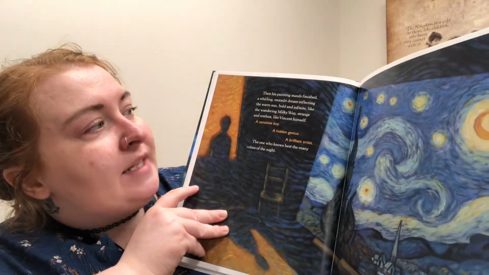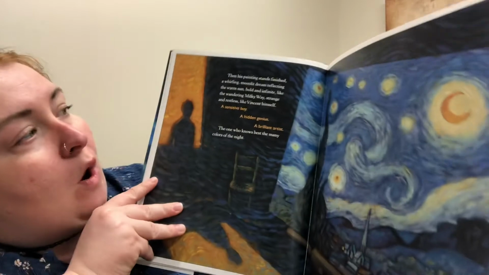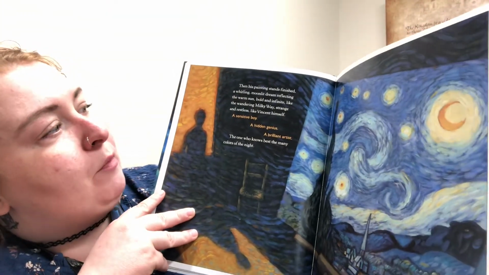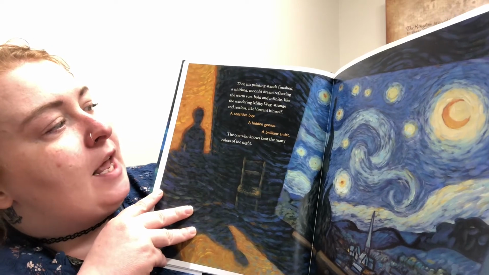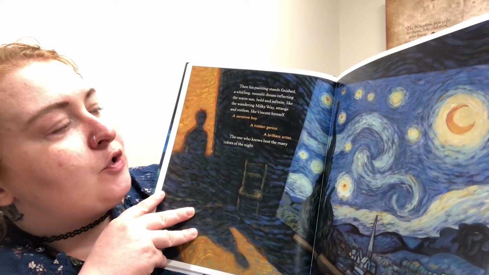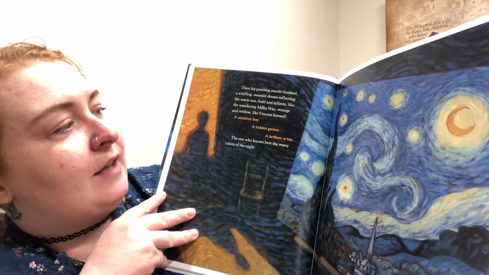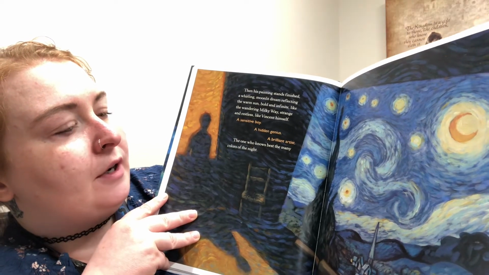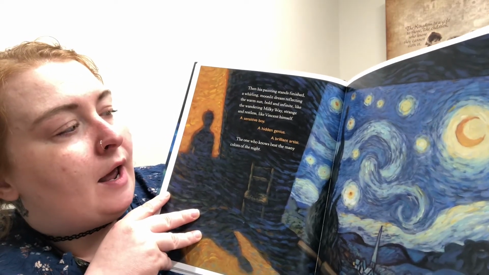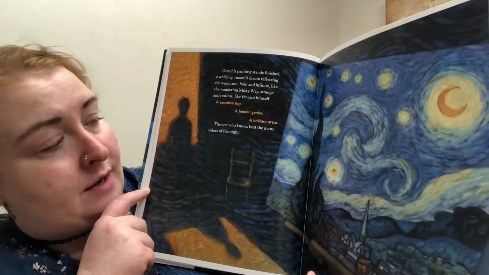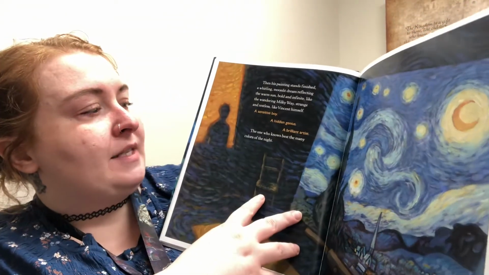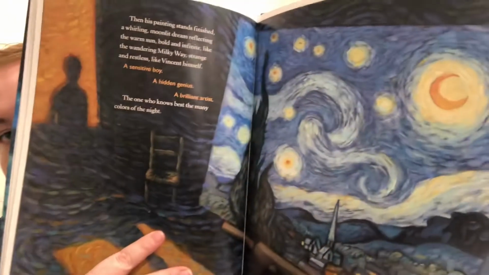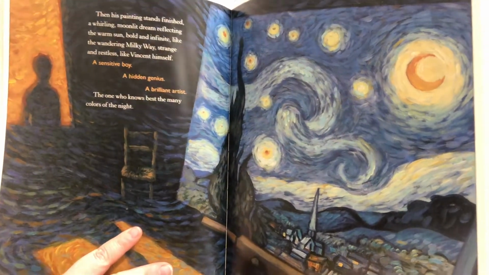Then his painting stands finished, a whirling, moonlit dream reflecting the warm sun, bold and infinite, like the wandering Milky Way, strange and restless, like Vincent himself. A sensitive boy, a hidden genius, a brilliant artist, the one who knows best the many colors of the night. There's his famous painting, Starry Night.